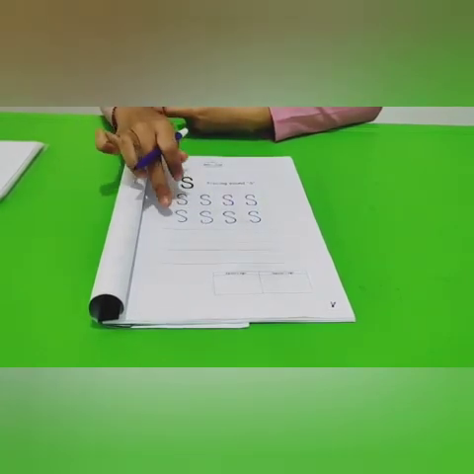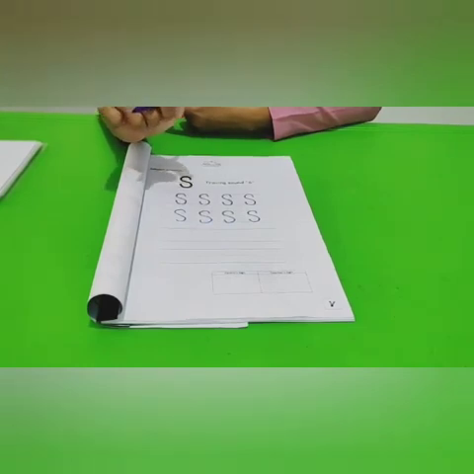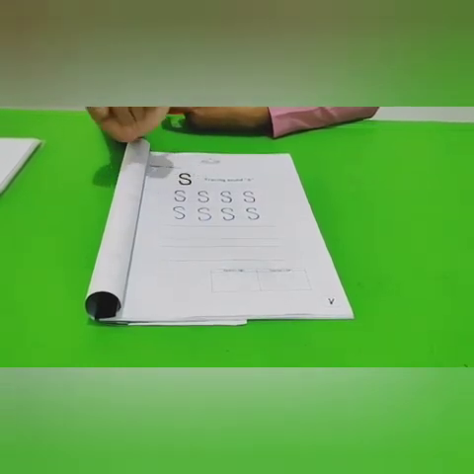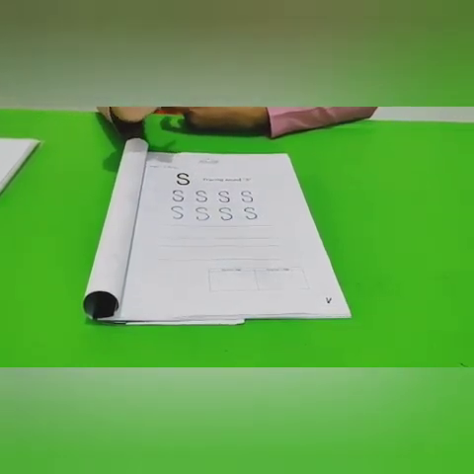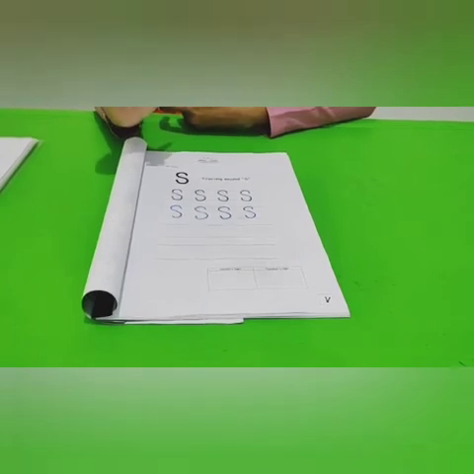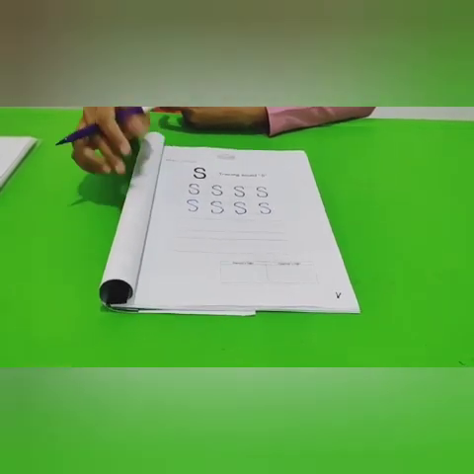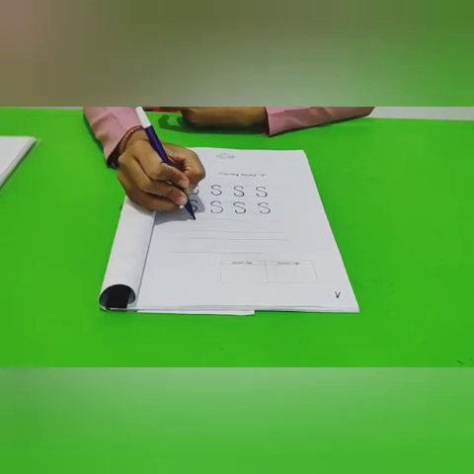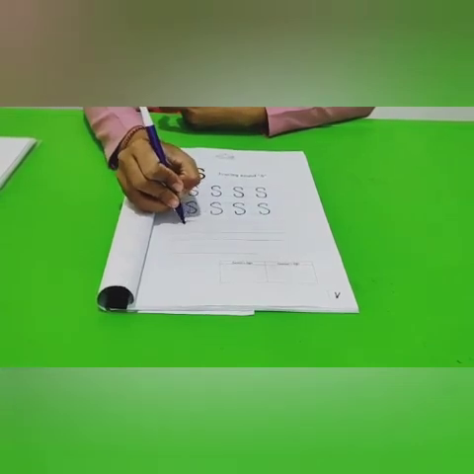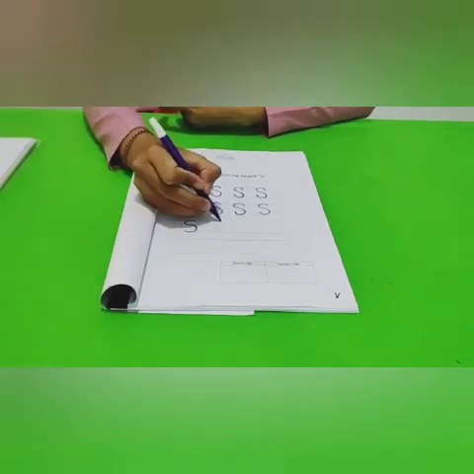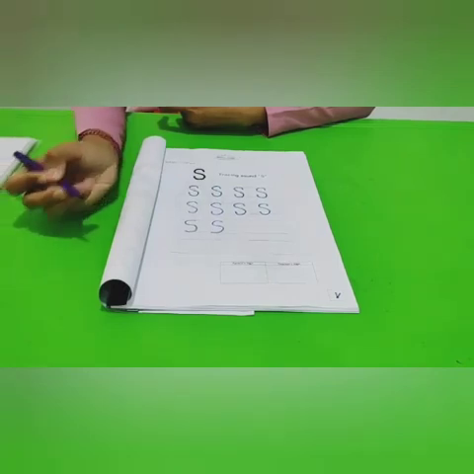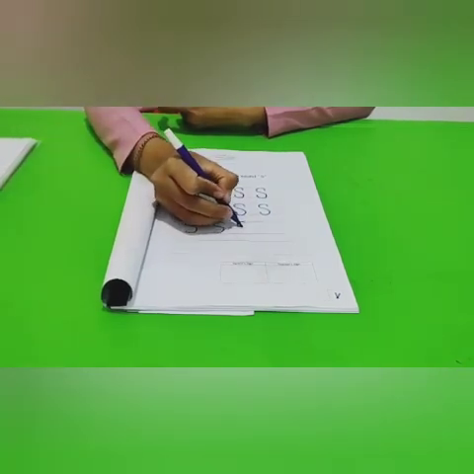So, after we finish tracing the sound S, now we're going to write sound S by ourselves. So don't forget to do it from the top, down, finish. Again, finish. Make the big one, yeah.